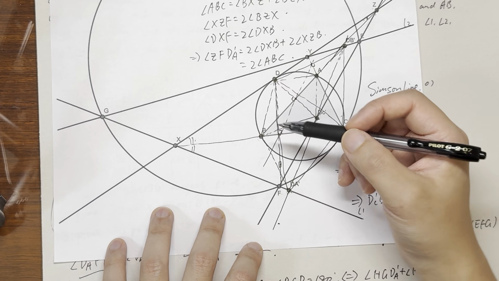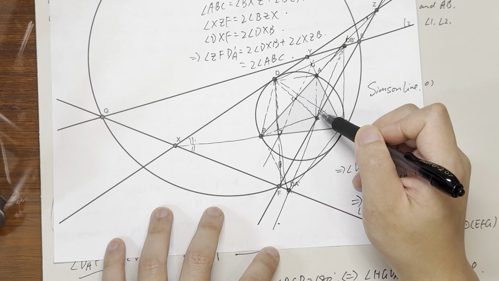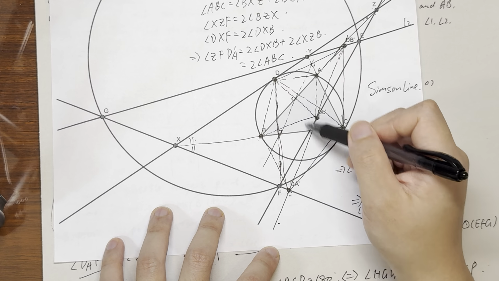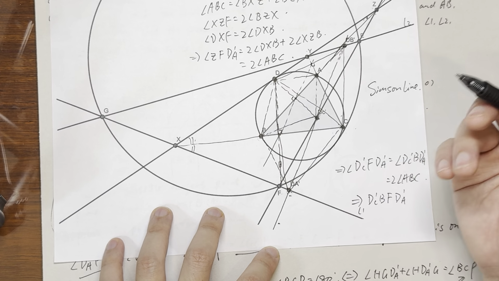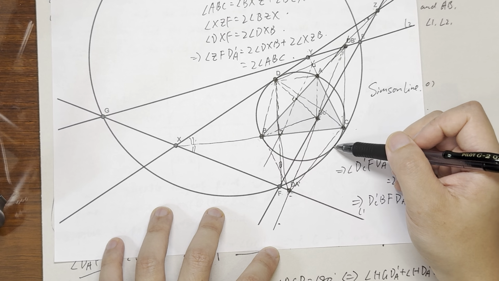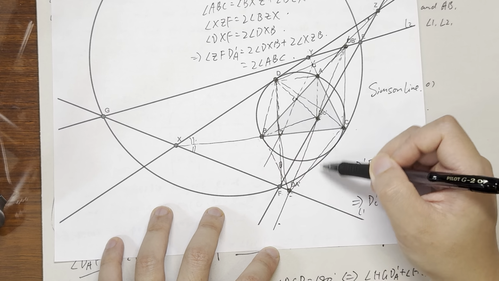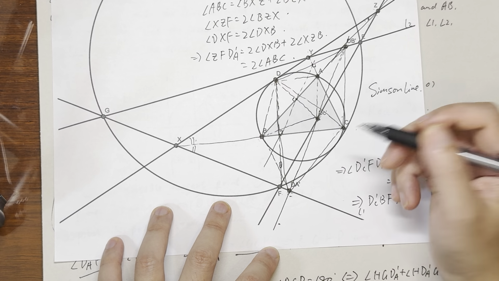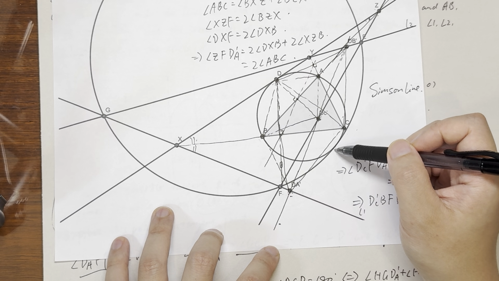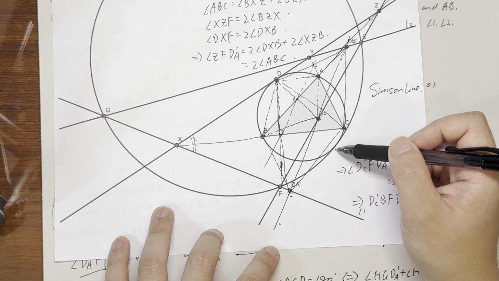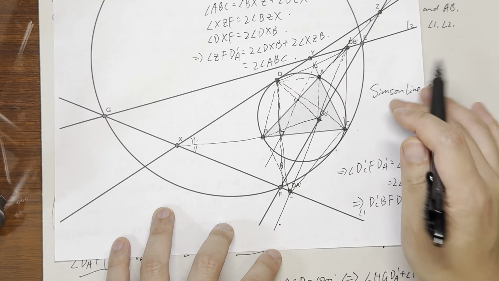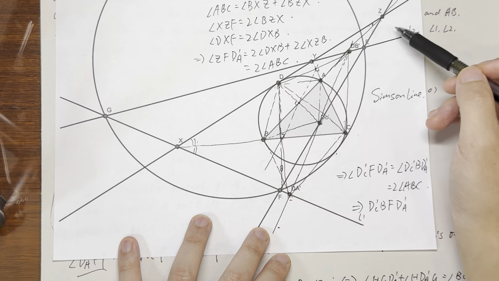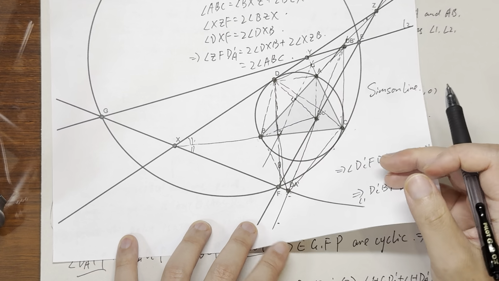Based on that, we can confirm that DC prime, P, F, D prime, these 4 points are cyclic. Then the guess would be that this is the tangent point; when I drew the circumcircle of this one, I found it's so close. Then the idea is that this intersection point would be the possible tangent point. And then we want to prove that this point is also the concurrent point of other circumcircles. And based on that, we proved it.